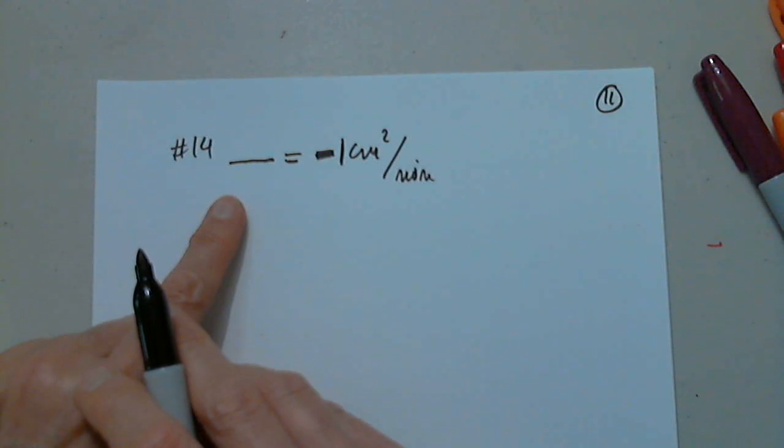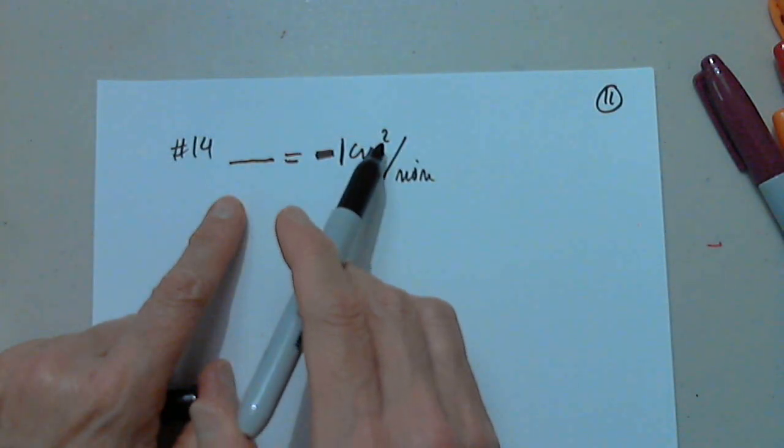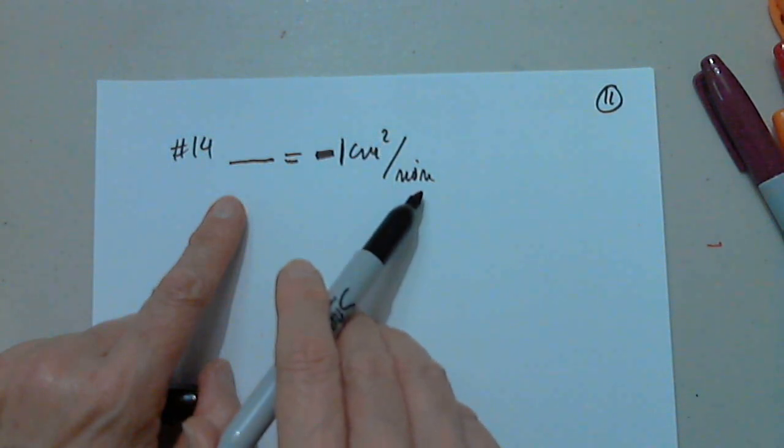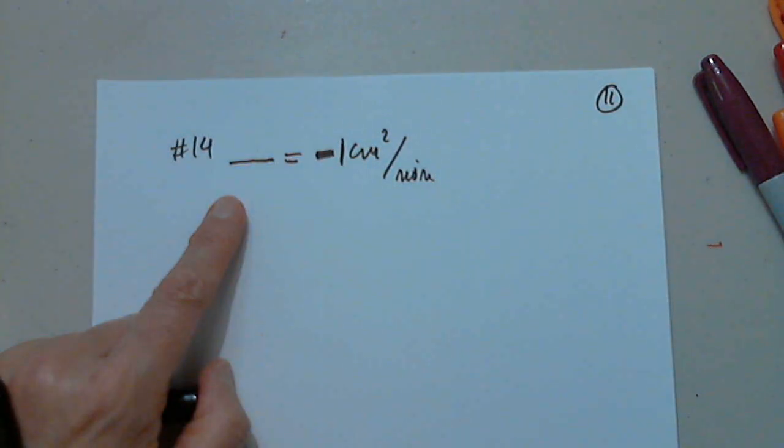The snowball melts and its surface area changes at -1 centimeters squared per minute. So what does this represent? Obviously, it's a rate of change, so it has to be a derivative.